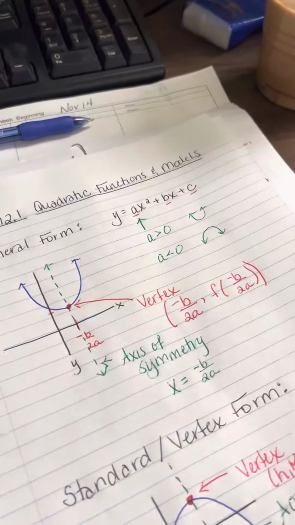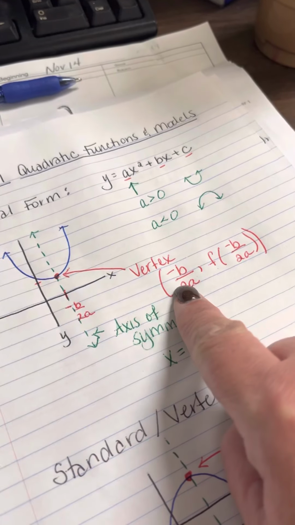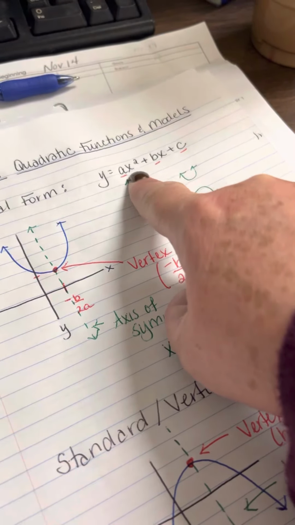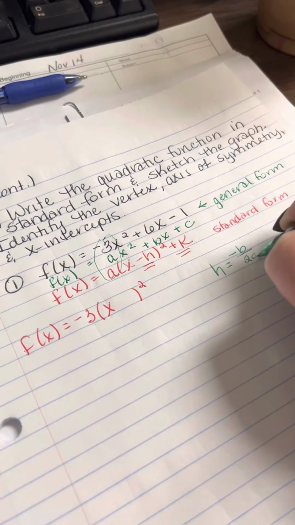Well, back here on our previous page, we learned that we can calculate the vertex using those coefficients of x squared and x. We can find the x value of the vertex, which happens to be the h, by doing the opposite of b over 2a. So if we wanted to know what h was equal to, it's the opposite of b over 2a.